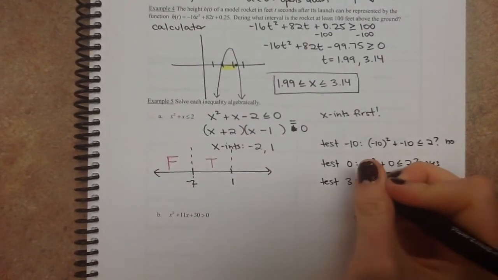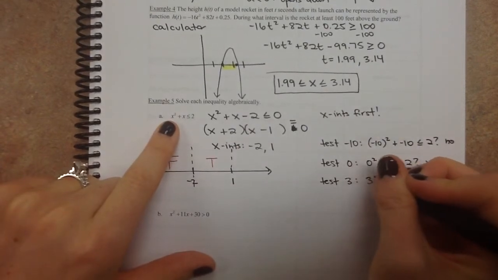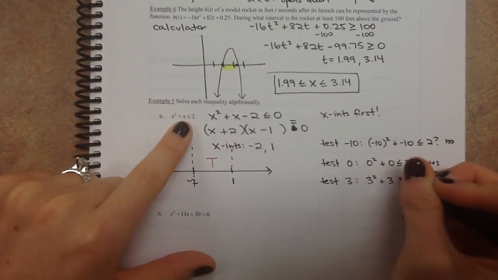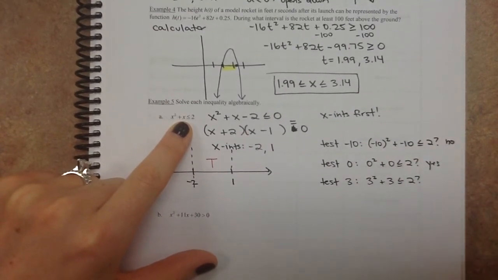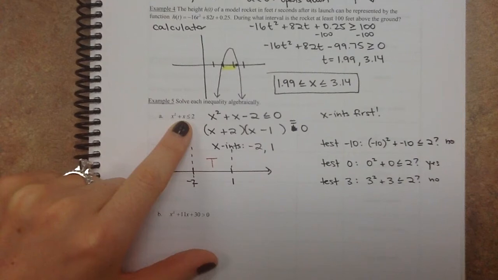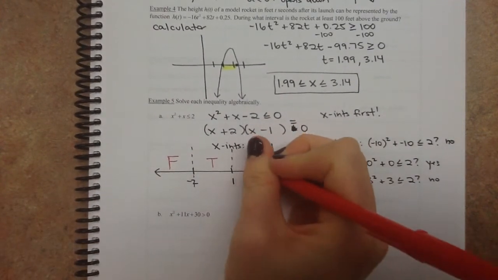And then let's test something like 3. 3 squared plus 3, is it less than or equal to 2? This is 9 plus 3, which is 12. 12 is not less than 2. So that means if I pick a sample value in here, I get false.